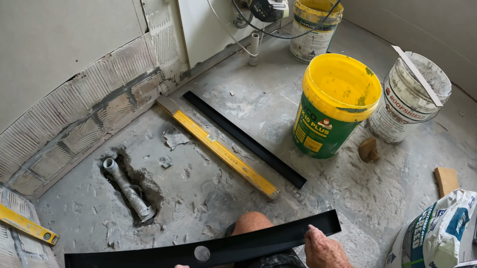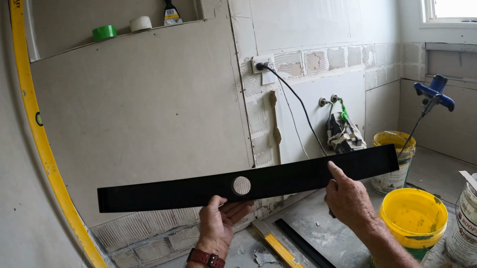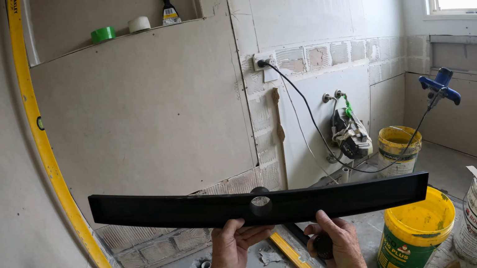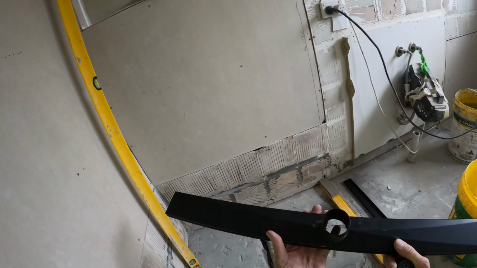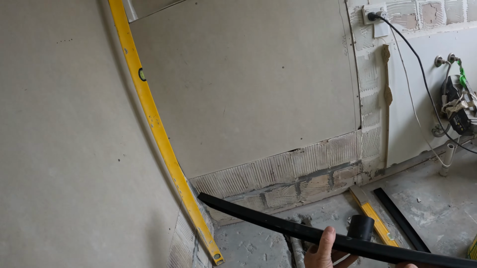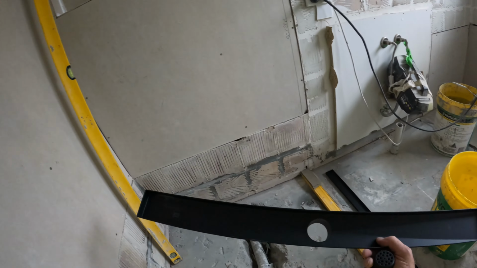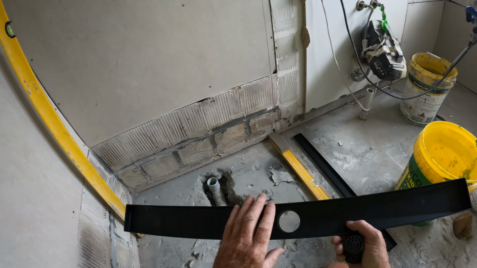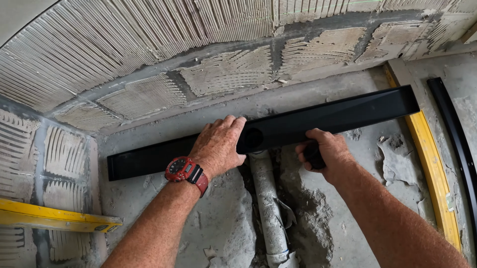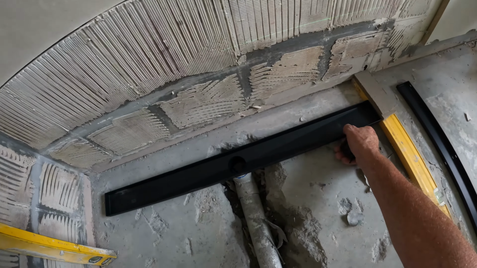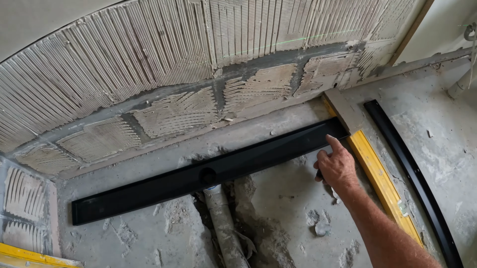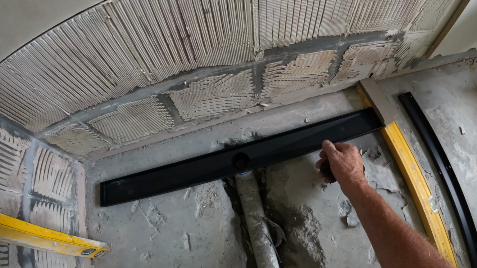This has got a bit of slope in it. I don't know if you can see it, but it's molded and they've pressed it into the strip drain itself, so it's got runoff, which is brilliant. Excellent, actually. So the water won't sit there. I get that dead level, and the water will not sit in that strip drain.